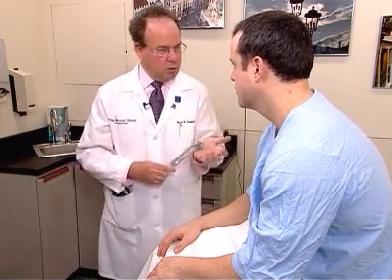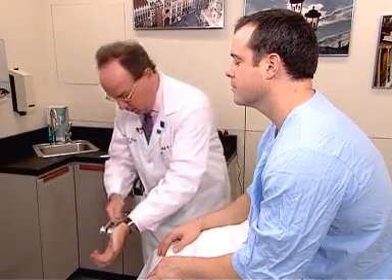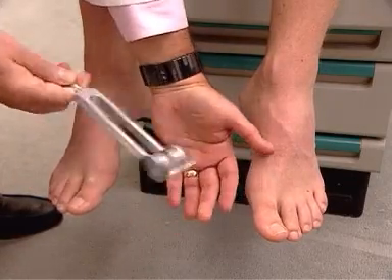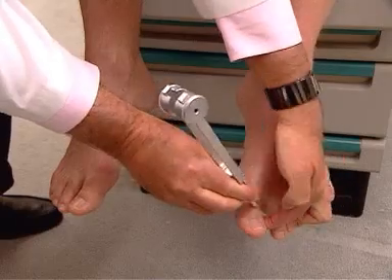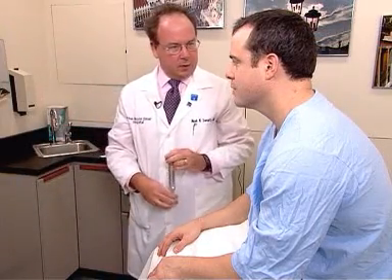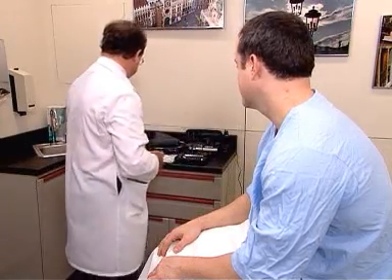We'll do this also in the lower extremities. Close your eyes, please. And now, feel that? Yep. And do you feel that? Yeah. Does that feel similar or dissimilar? Similar. Okay, you can open your eyes.